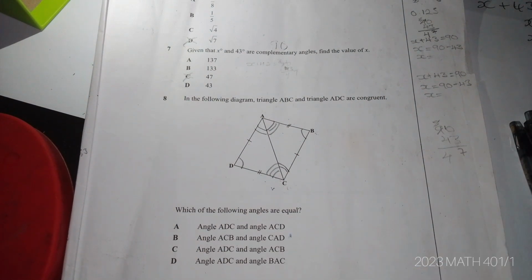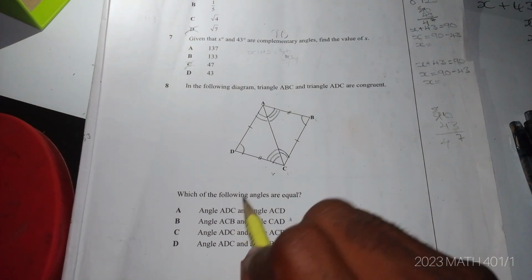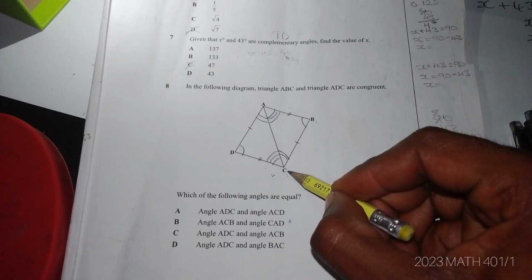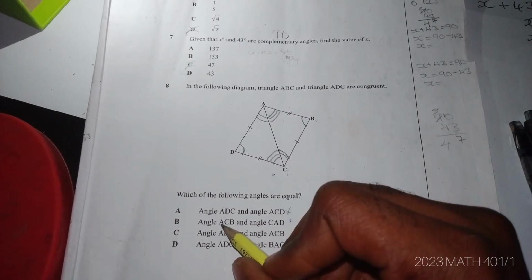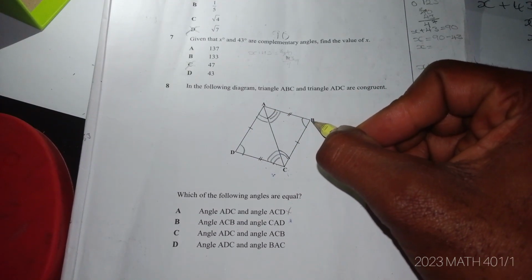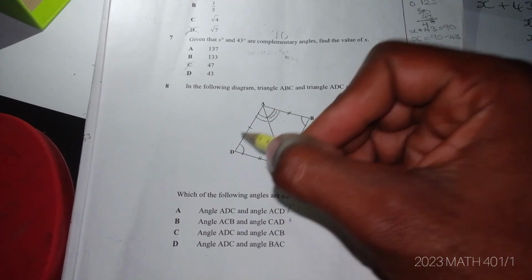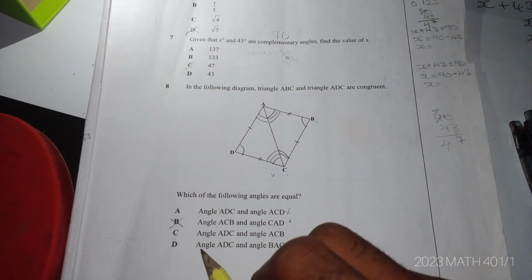Now let's check our multiple choices. We have angle ADC. Angle ADC is equal to angle ACD. ACD, this is not correct. Then we have angle ACB. ACB equal to angle CAD. Yes, this is correct. This is our answer. Let's just check the other two choices.